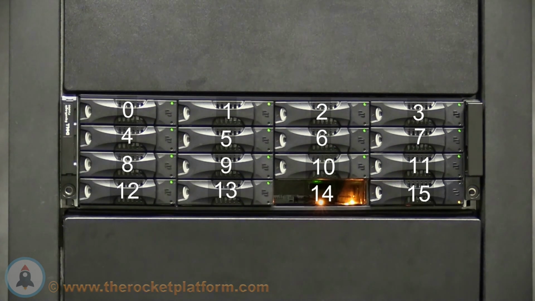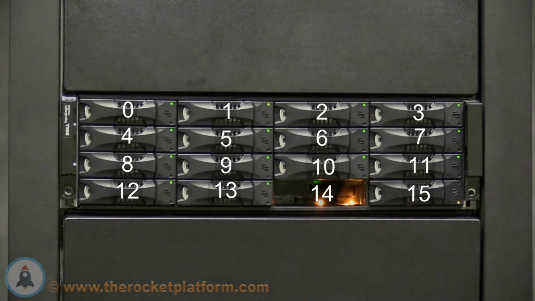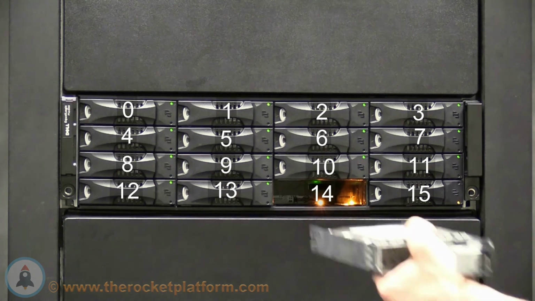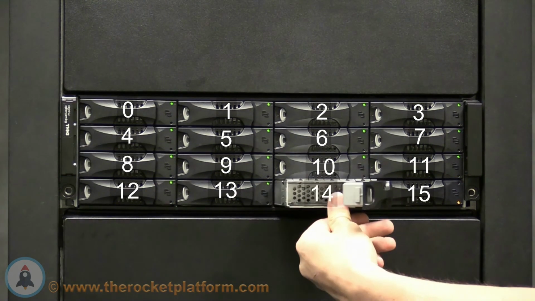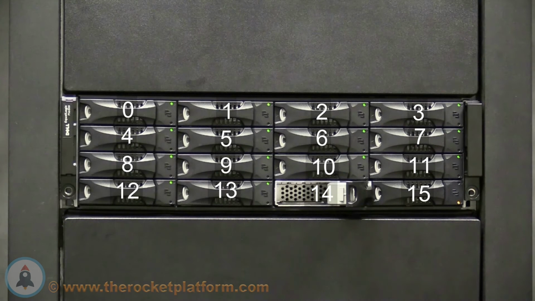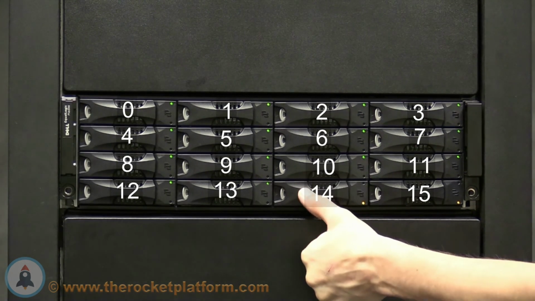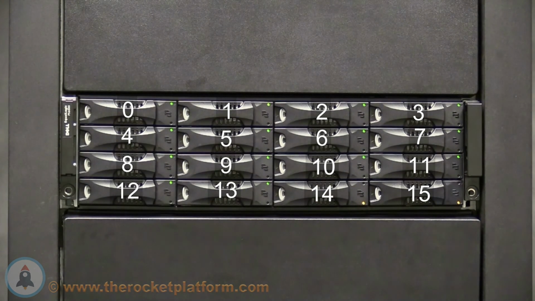Prior to inserting the replacement drive, depress on the tab on the front of the tray and swing the arm of the tray completely open. Insert the replacement drive, ensuring that it's facing the same direction as the other drives. The drive should seat in about 90% of the way before the arm of the tray catches. Once the arm of the tray catches in its slot, close the arm and the drive should seat the rest of the way.